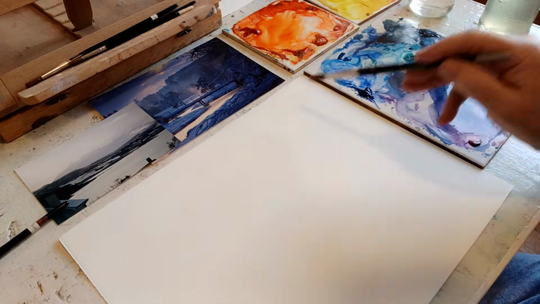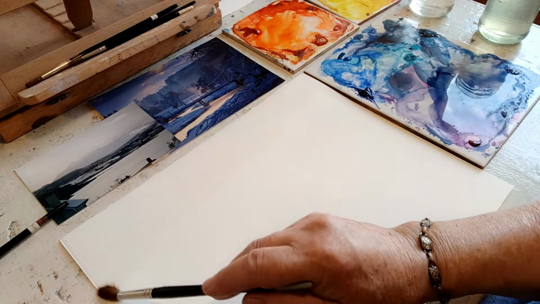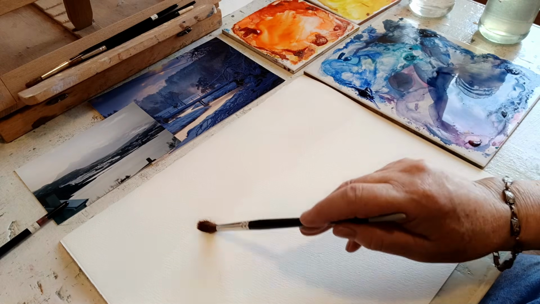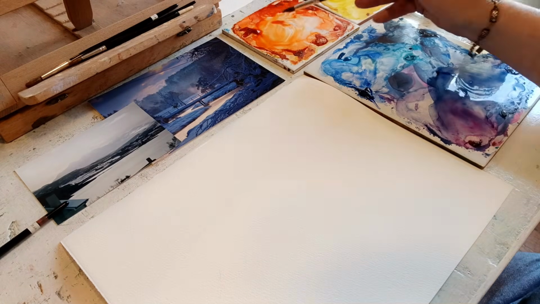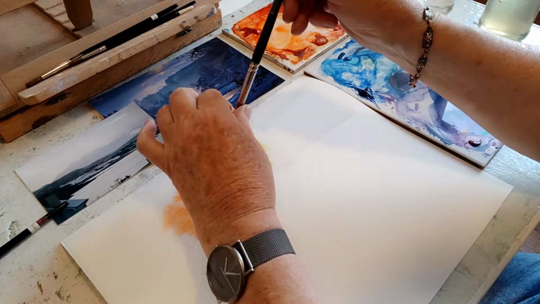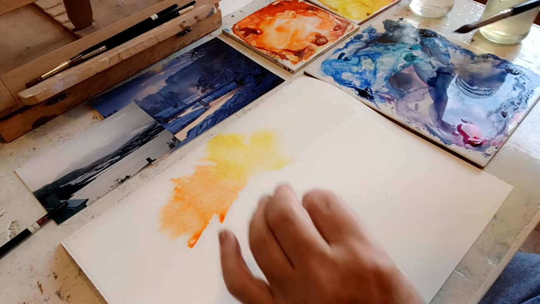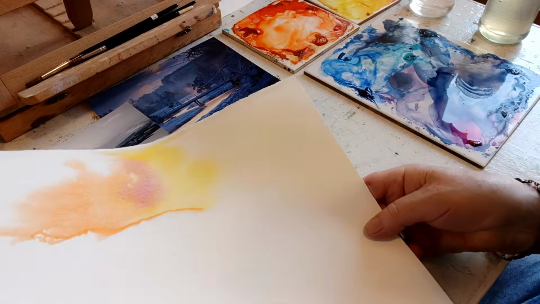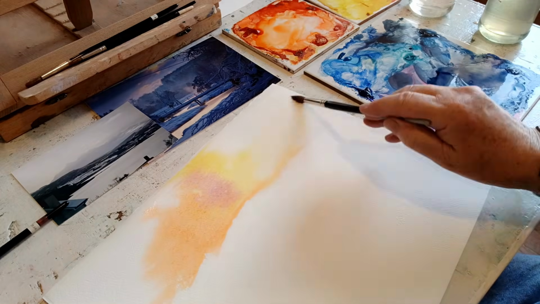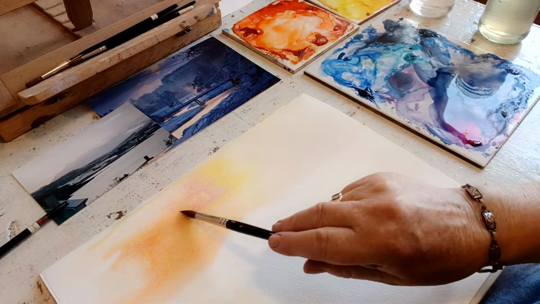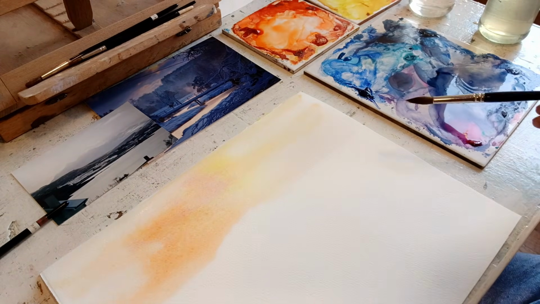Now I'm beginning with a very delicate sunset sky colour. First of all, because I want the colour to be diluted, I'm wetting the top third of the paper and adding drops of transparent yellow, transparent orange, and just a hint of permanent rose, letting it flow with the water in a horizontal way, and just moving the colour with the mop brush just so that we don't have any blobs remaining.